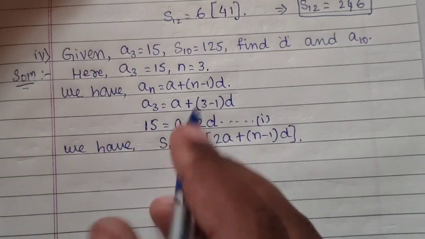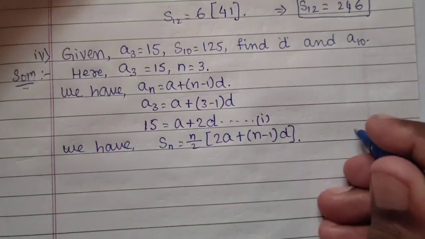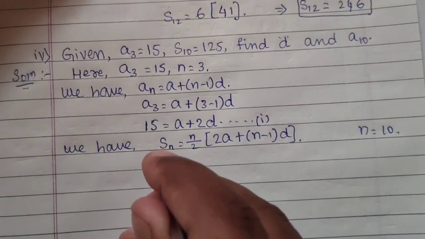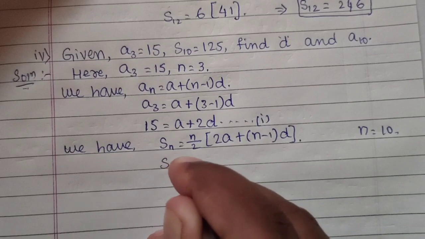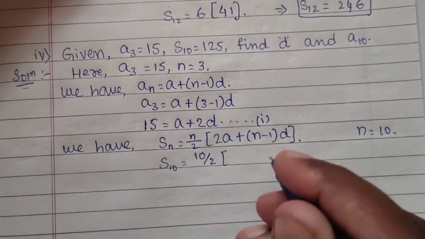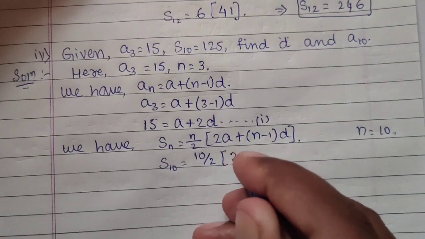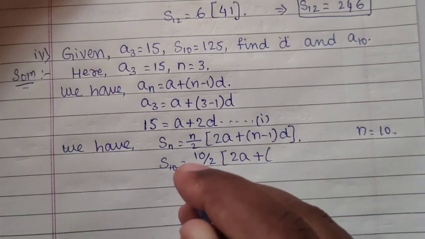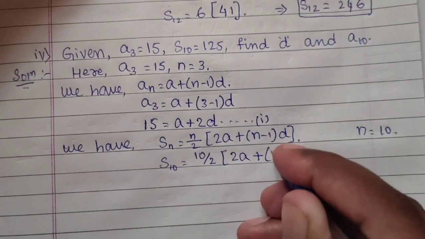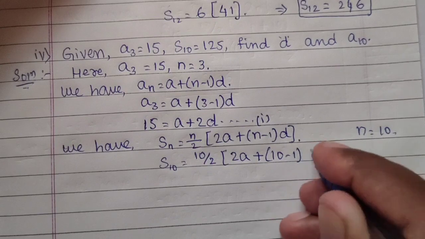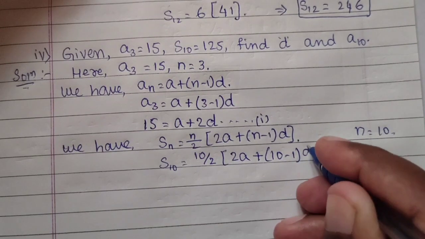Here the value of n is 10. That is S10 is equal to 10 by 2 into 2 into a plus 10 minus 1 into d.